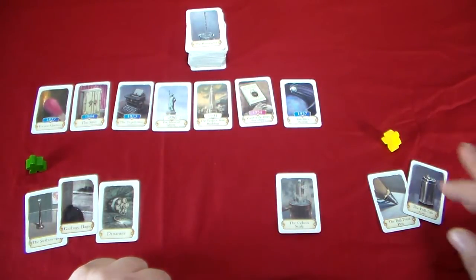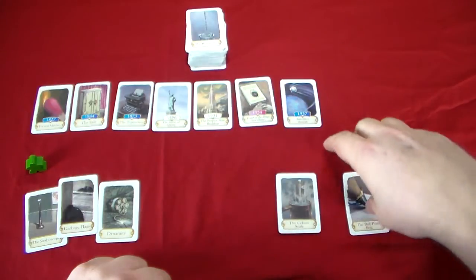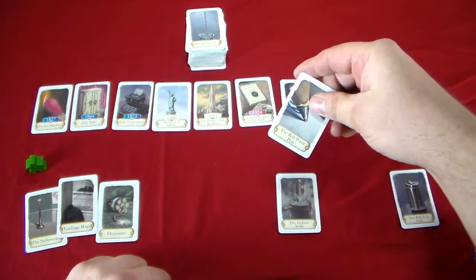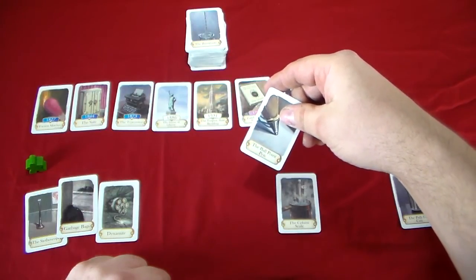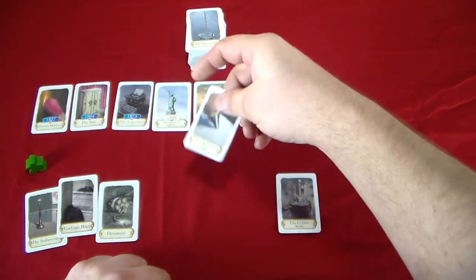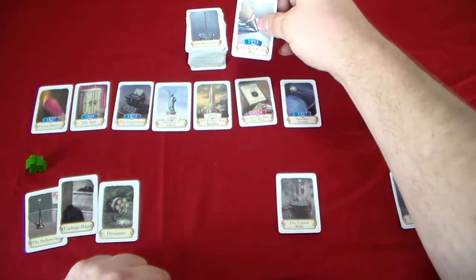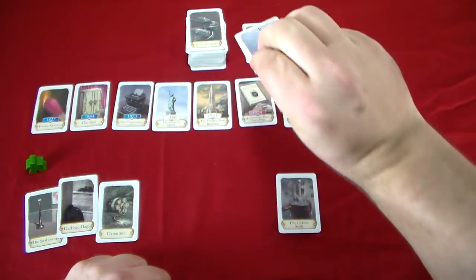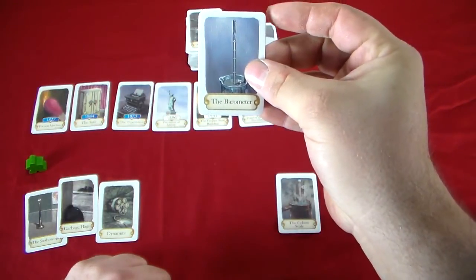Goes back to Jen. She's going to say that the ballpoint pen was made before the Empire State Building, but after the Statue of Liberty. And she would be wrong. Huh. I thought it was made earlier than that. So she discards that card and draws a new one. And she draws the barometer.